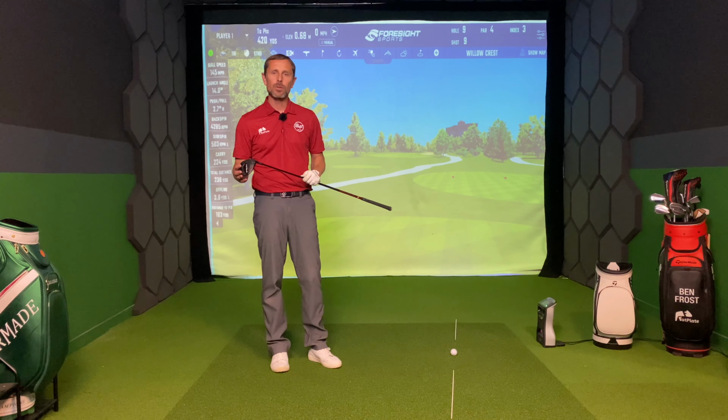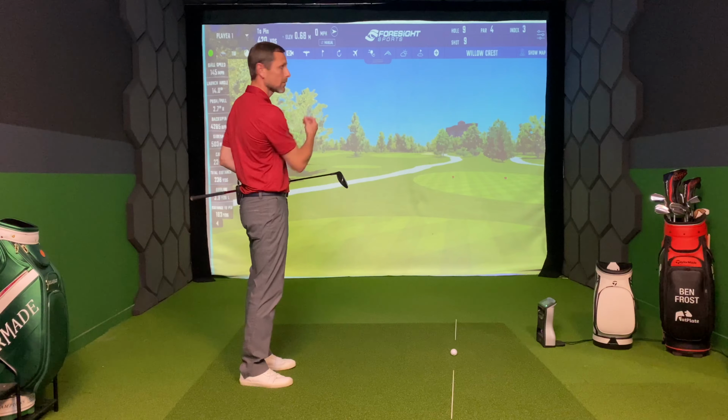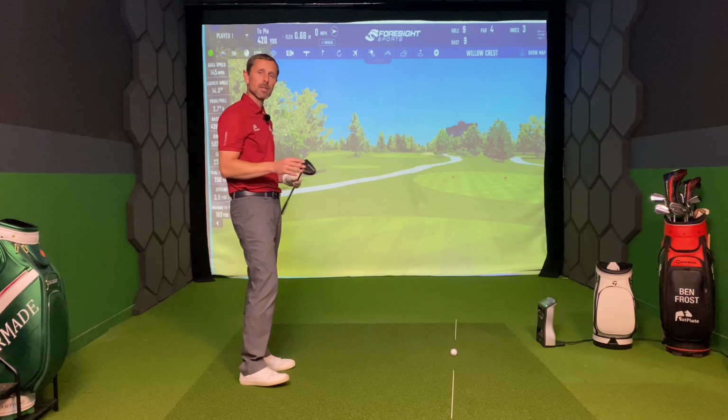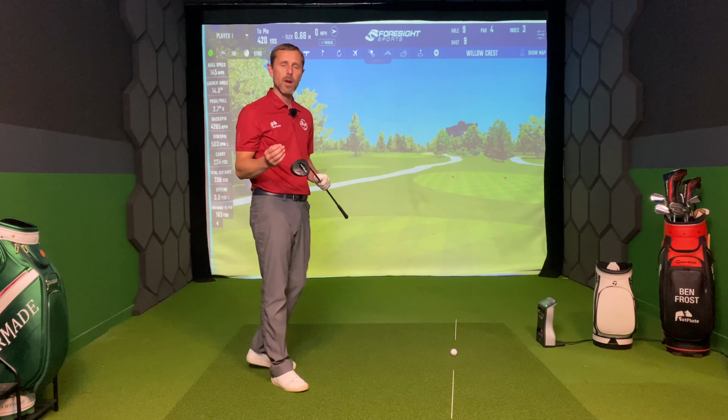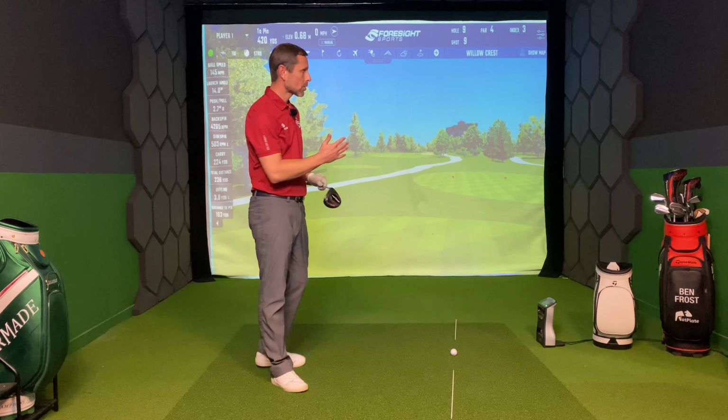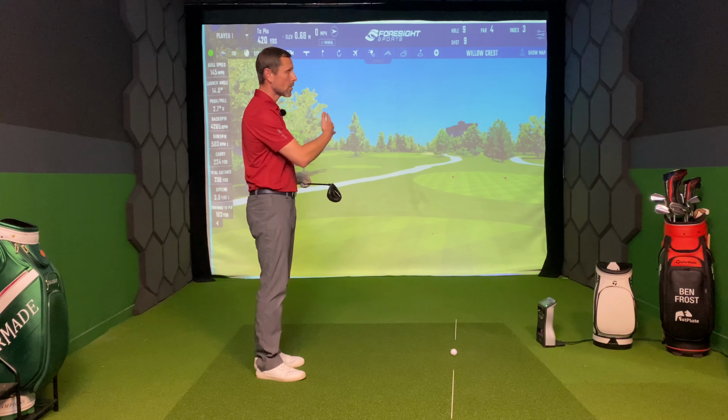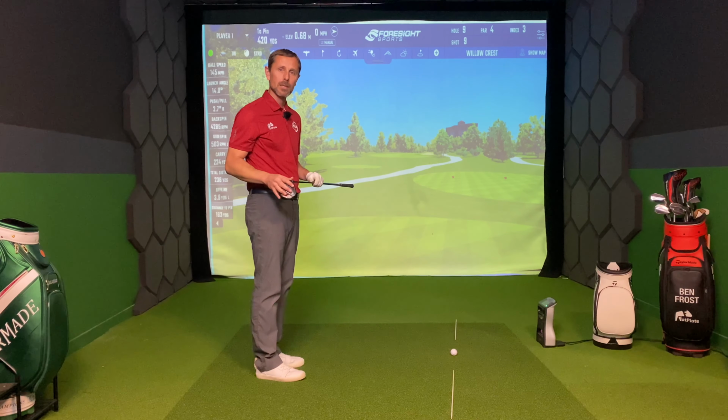We're focusing on your woods, and your answers indicate you have what we would call a pull, so a shot that starts to the left of target and then flies reasonably straight. You've also told us that your preference would be to play with a fade, so a shot that still starts slightly left but then curves back to the right towards the target.